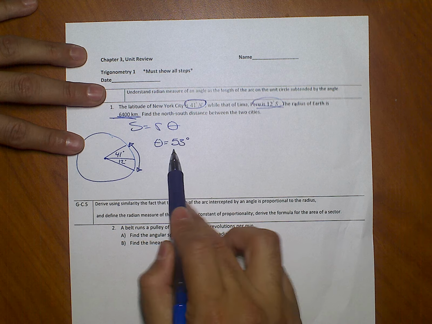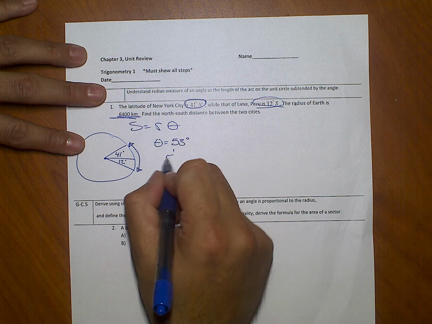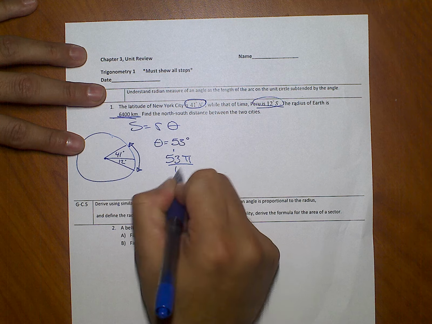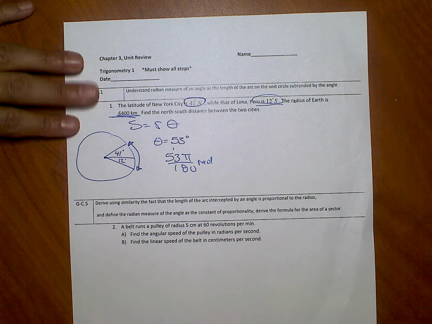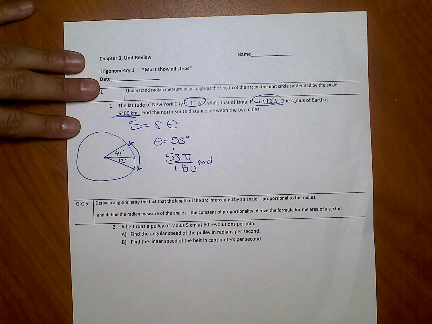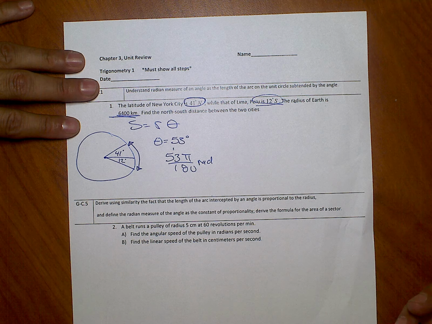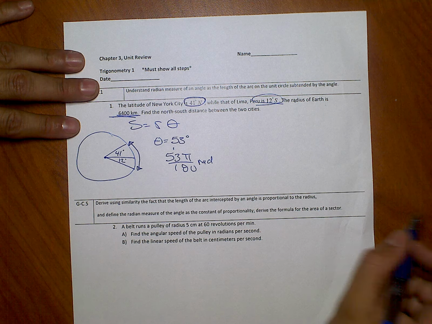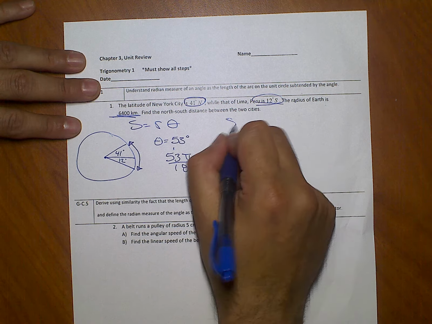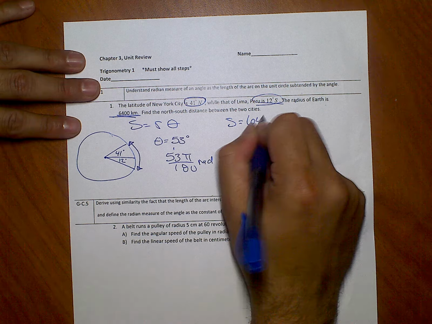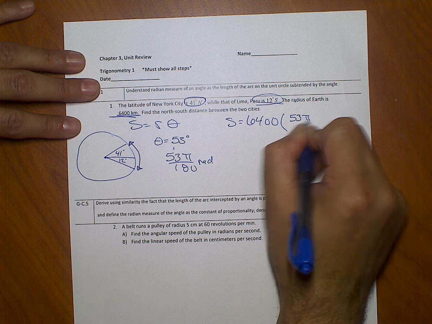Now, we know that theta has to be in radians. So I'm going to convert this real quick. It's going to be 53 pi over 180. Bam. Radians, because all I did is multiply by pi over 180. Now my R is 6,400. So S equals 6,400 kilometers times 53 pi over 180.